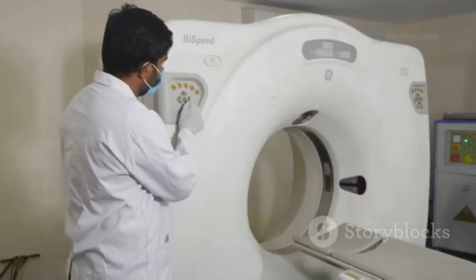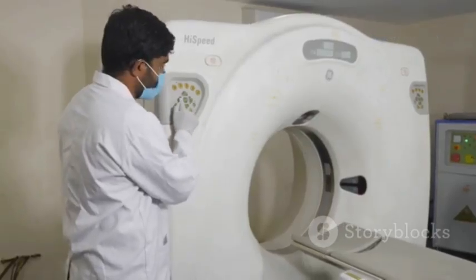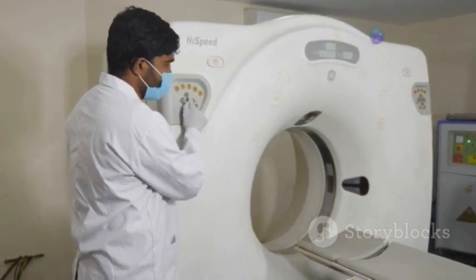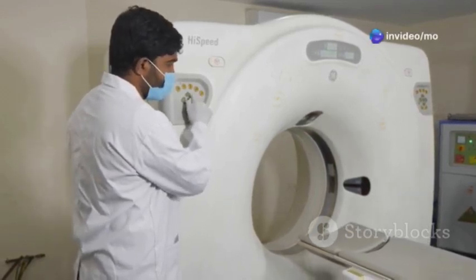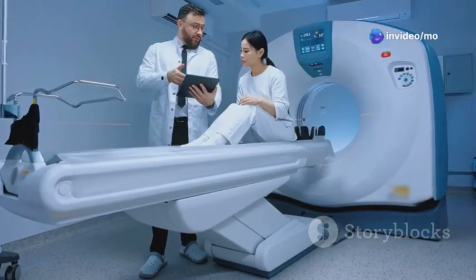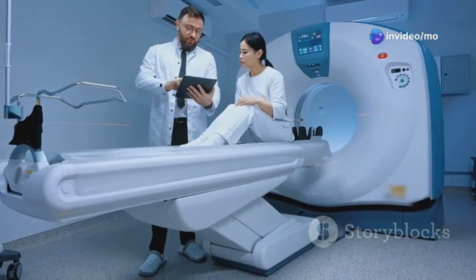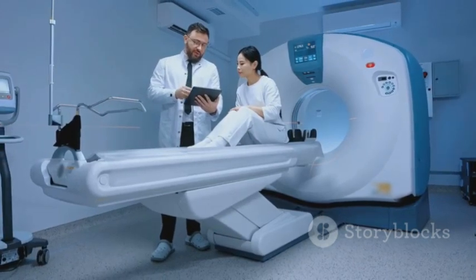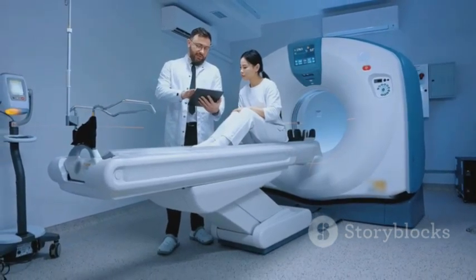The amount of radiation used in a CT scan is carefully controlled and kept as low as reasonably achievable, ALARA, to minimize potential risks. However, it's essential to discuss the benefits and risks of a CT scan with your doctor, especially if you are pregnant or have concerns about radiation exposure.